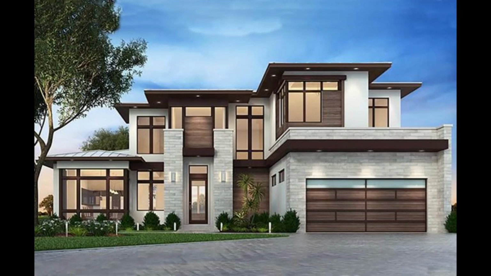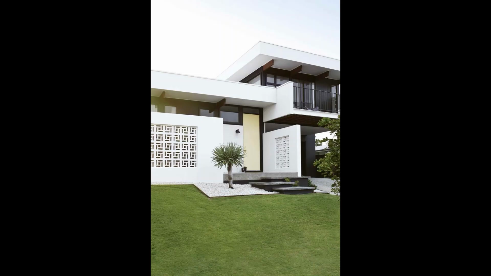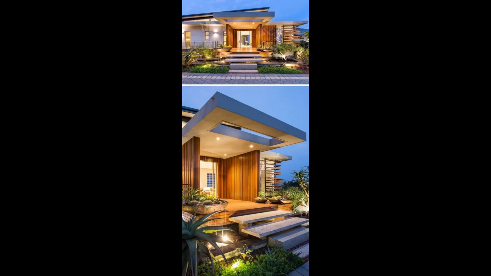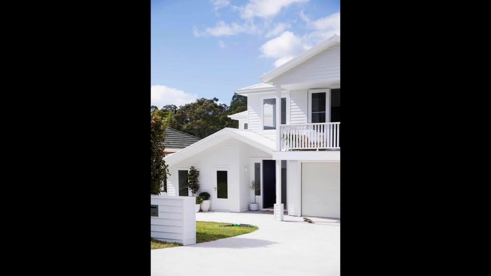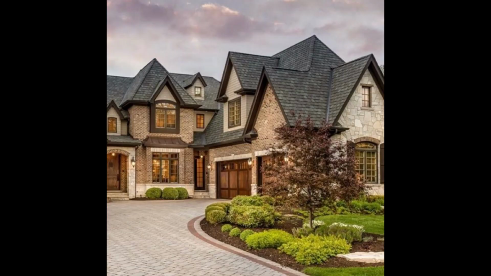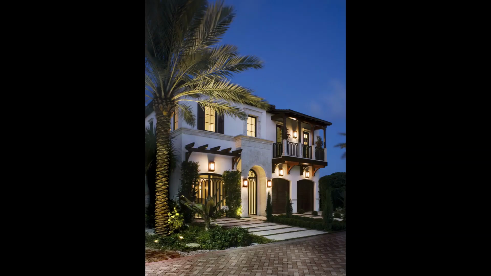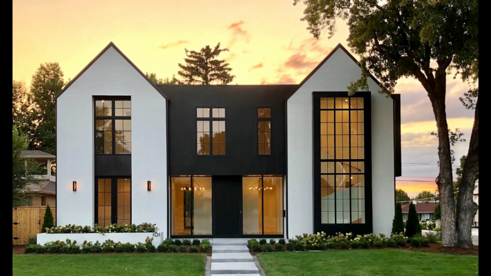Lastly, we have the contemporary coastal design. This style captures the essence of beachside living with a modern twist. The exterior showcases light and airy colors such as white, blue, and grey. Large windows and balconies take full advantage of the stunning coastal views. It often incorporates sustainable materials and design elements that complement the surrounding environment.